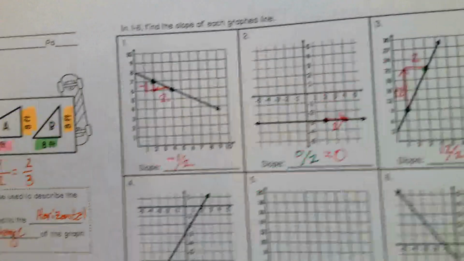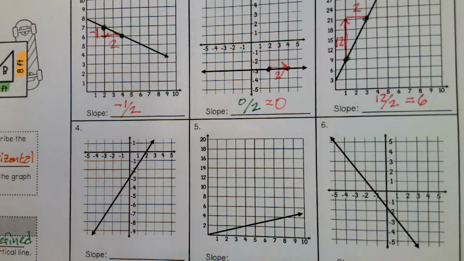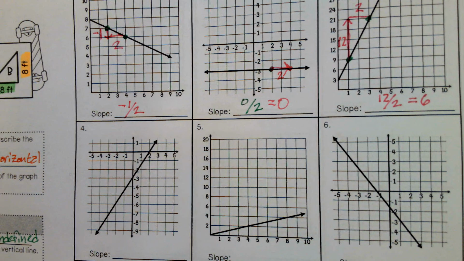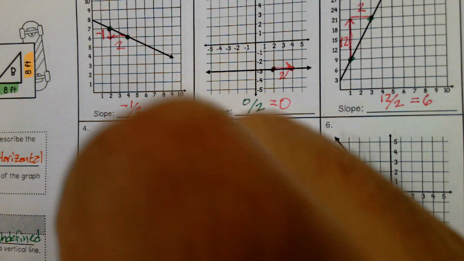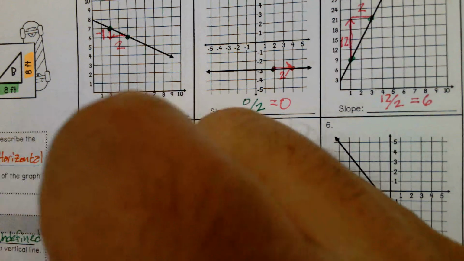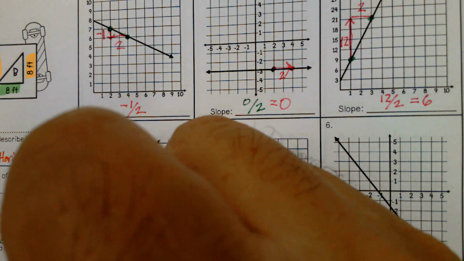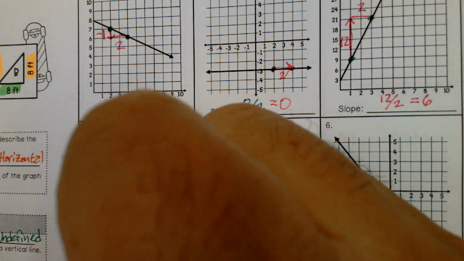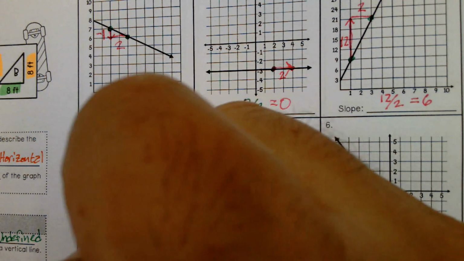Let's try number 4. Looks like our scale is the same on each by ones. So let's pick a couple of good points. This one at -2, -6. And where's another good one?